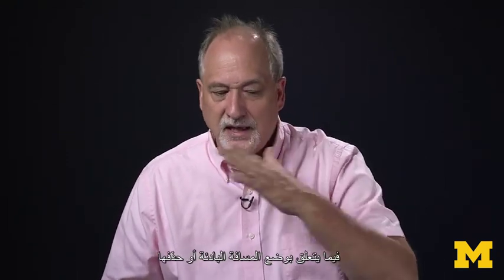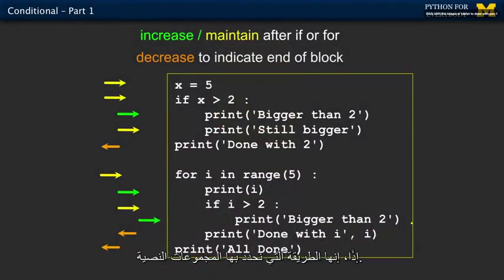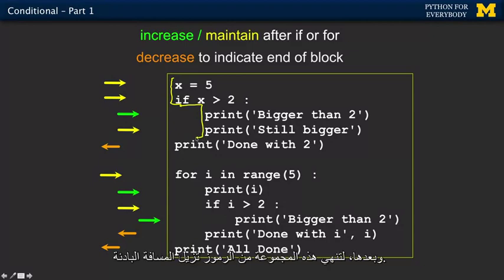So you have to think about the indenting and the de-indenting. When do you go in and when do you come back out? It's the way that we define blocks. So we have sequential code, which maintains the same indent. Now we see the if and we see the colon. That means we start an indent, and then to stay inside that block of code, you maintain the indent, and then to end that block of code, you de-indent.